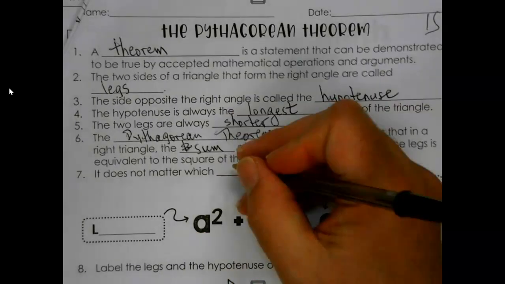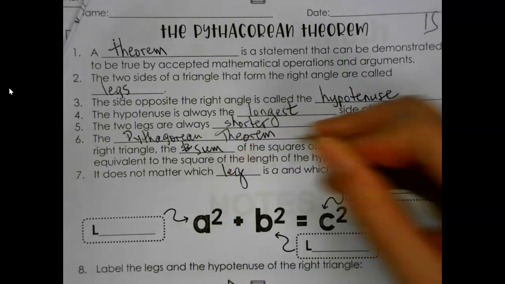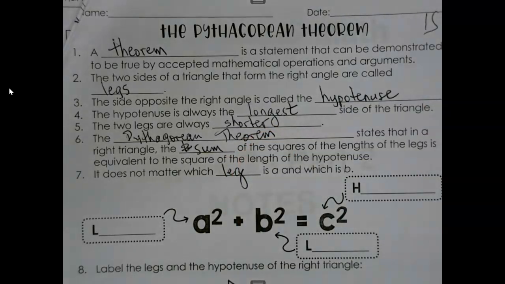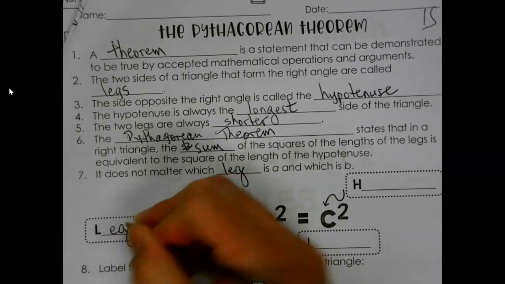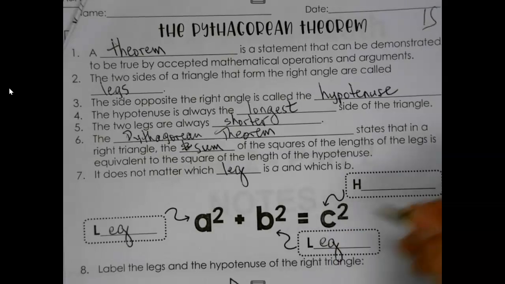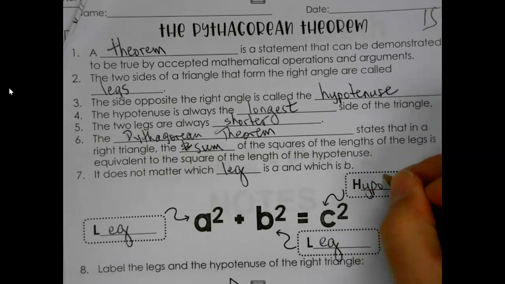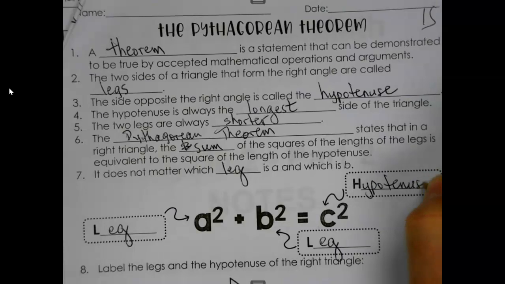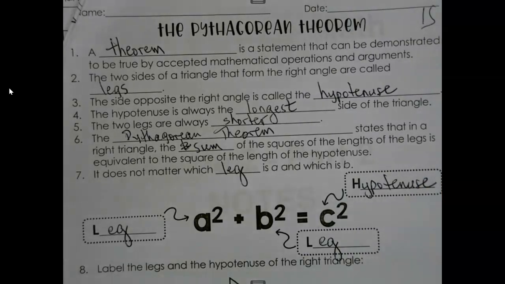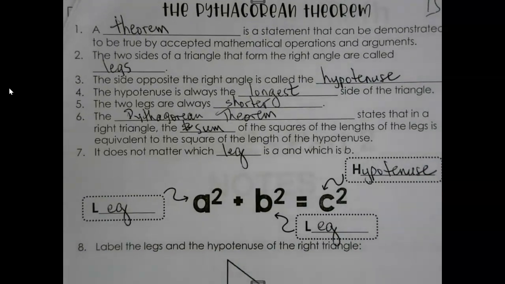And just for reference, it doesn't matter which leg is A and which one is B. They're interchangeable. So if you had 3 and 5 as your legs, 3 squared plus 5 squared or 5 squared plus 3 squared, it's going to be the same thing. So again, A and B will always be our legs. C will always be our hypotenuse.